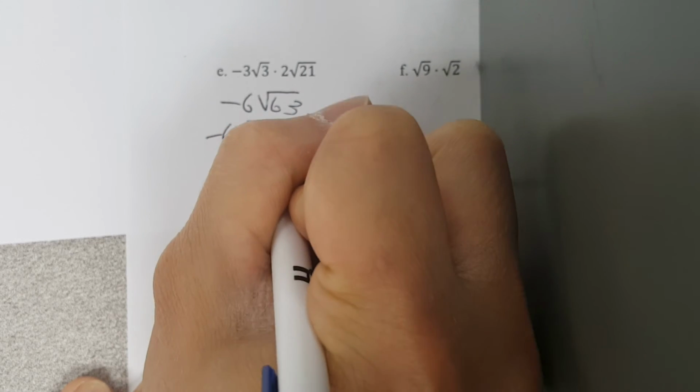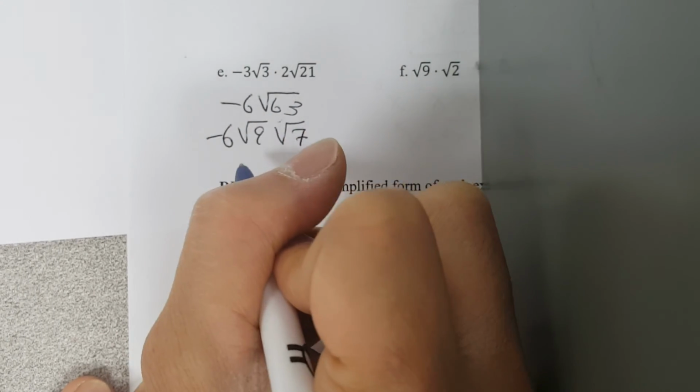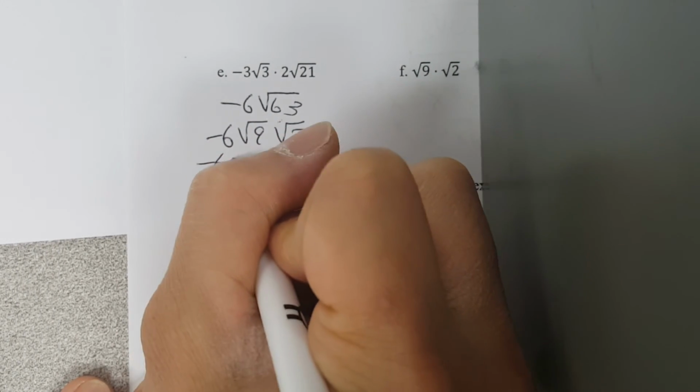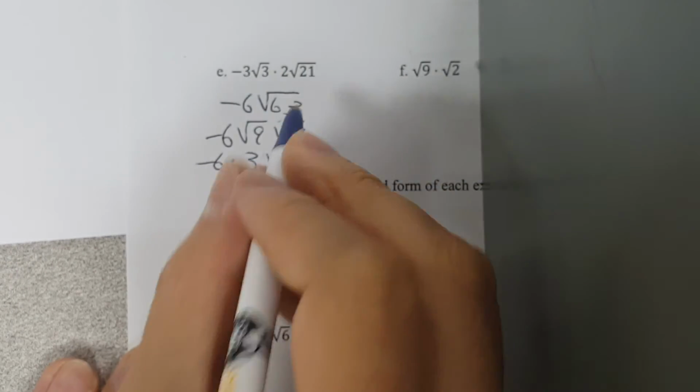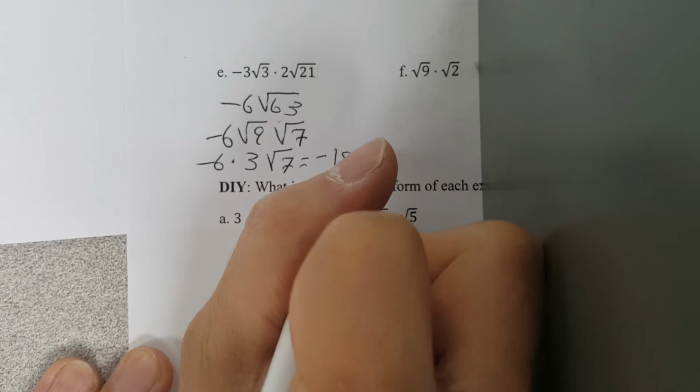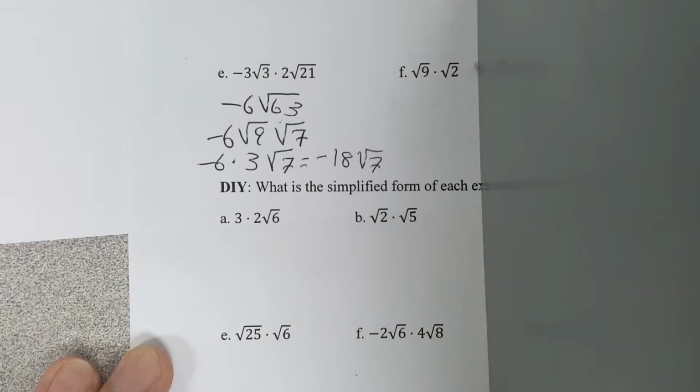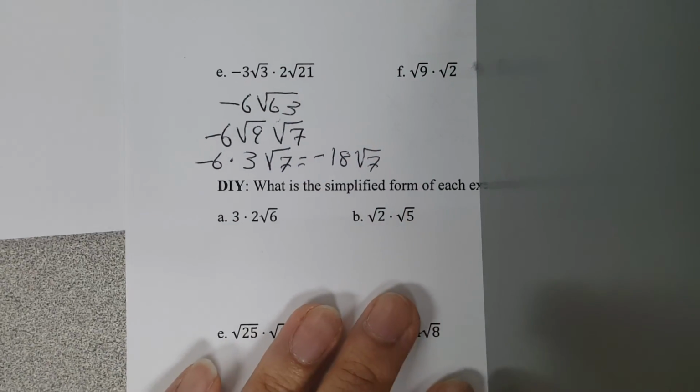So this is radical 9, radical 7. And so this becomes negative 6 times 3, radical 7. And that's negative 18, radical 7.